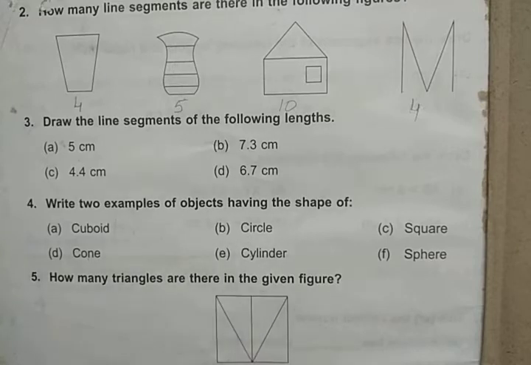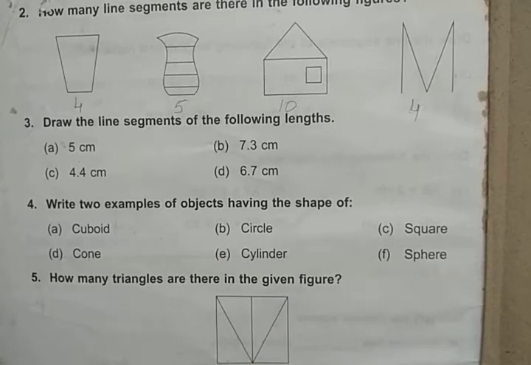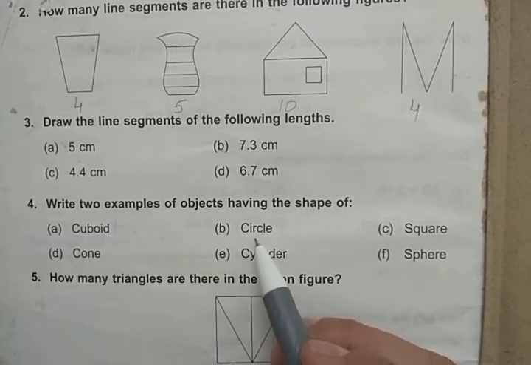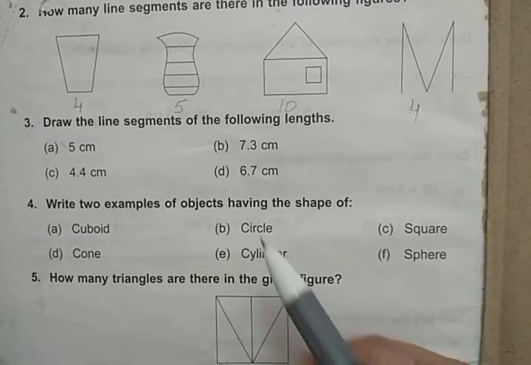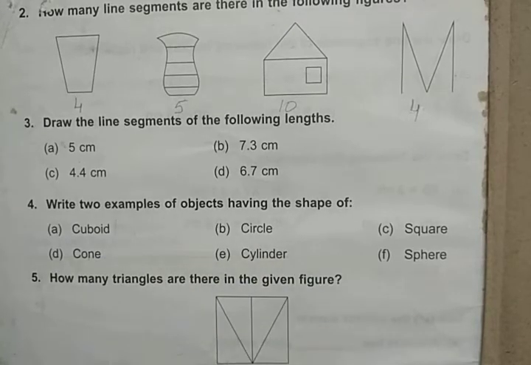Next is your circle. Circle shape, you can see on the top of a CD, right? CD होती है आपकी, that is of circular shape. And then bangles, bangles भी आपकी कैसी होती है, तो उसका सर्कुलर शेप की होती है. कॉइन्स, कॉइन भी आपका सर्कुलर शेप का होता है, राइट?